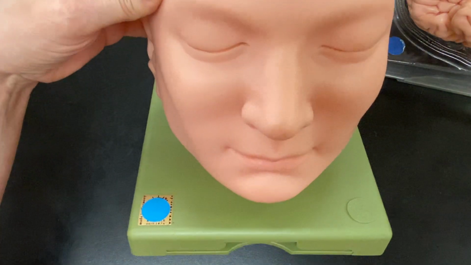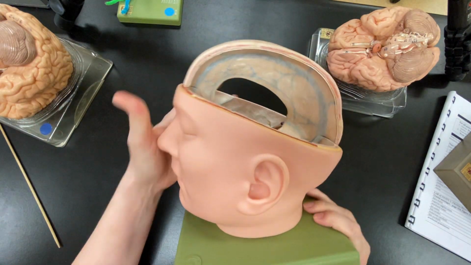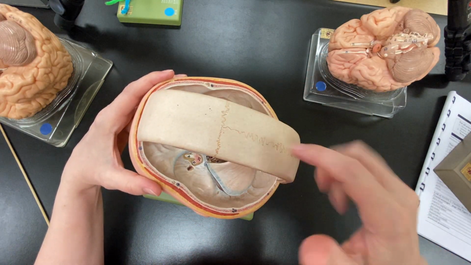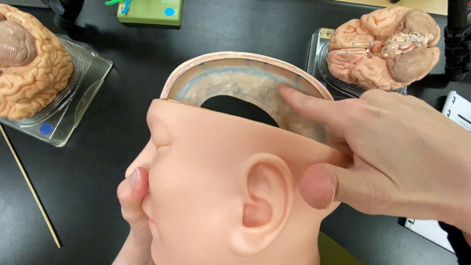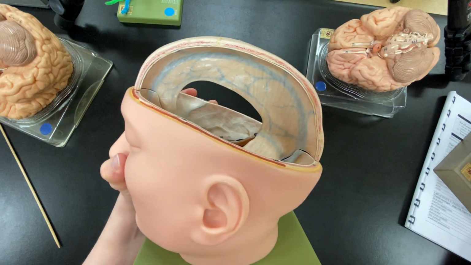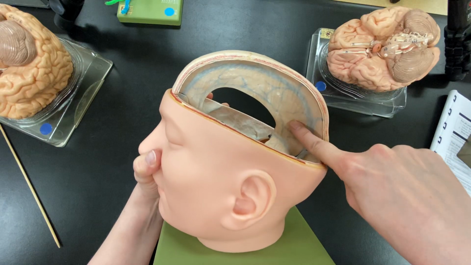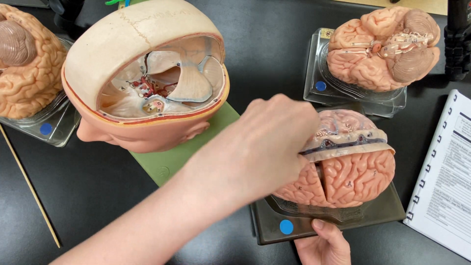Okay, here's our other meningeal model. The one I like to call Mr. Creepy Head. Okay, so from the side we can see that we've got skull here. You can see the sagittal suture, coronal suture. And this will be your superior sagittal sinus, that blue line there. And this fold of dura mater is called the falx cerebri, F-A-L-X C-E-R-E-B-R-I. The falx cerebri lives in the longitudinal fissure, and we can see that on this model.